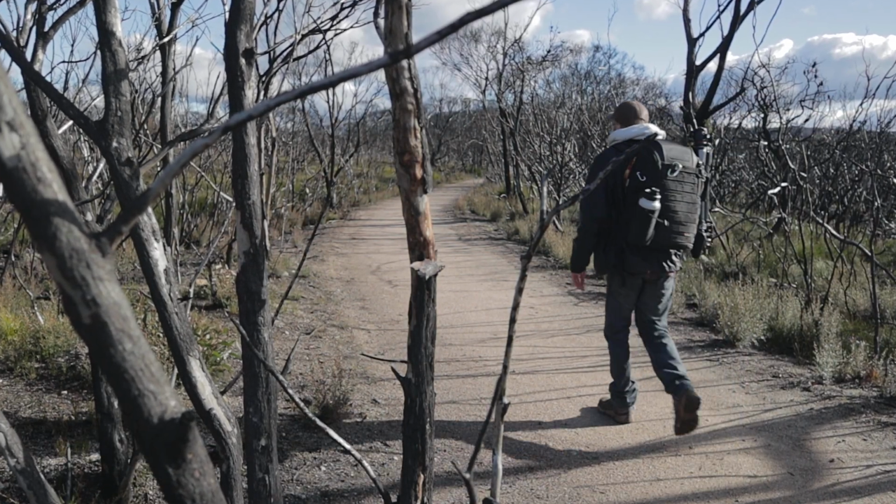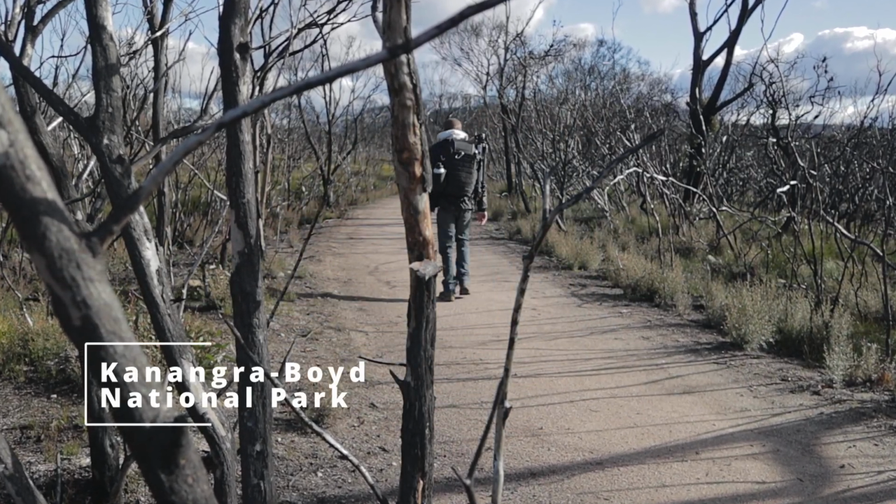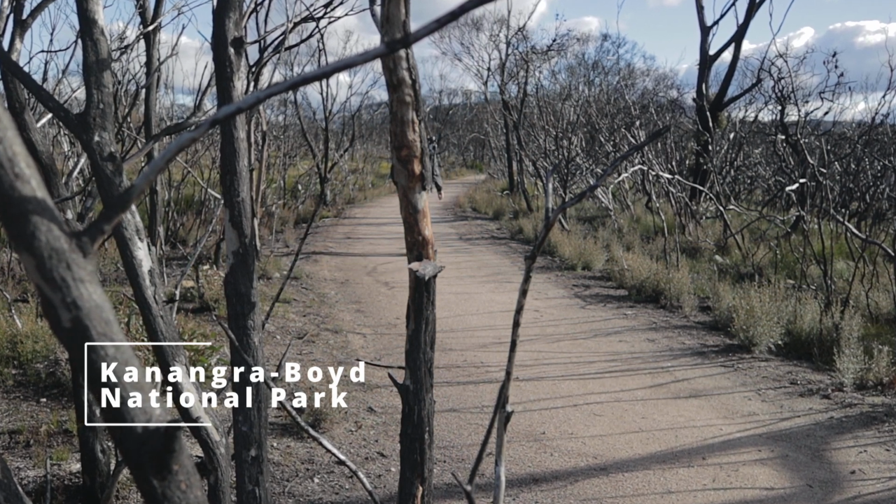So I'm here today at Canangra Boyd National Park. It's in the Blue Mountains World Heritage Area in the Greater Blue Mountains ecosystem. And it's only about 180 kilometers west of Sydney. So I'm here because there's supposed to be a nice lookout that shows the mountains around here and also a waterfall on this trek. So I'm hoping to do some landscape photography tonight.